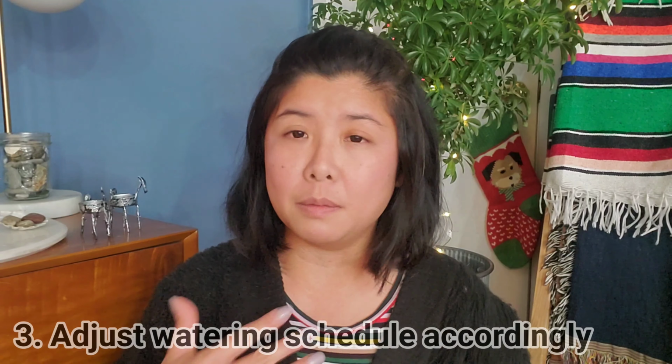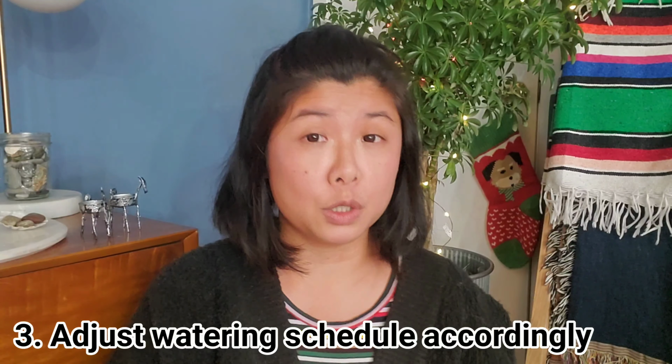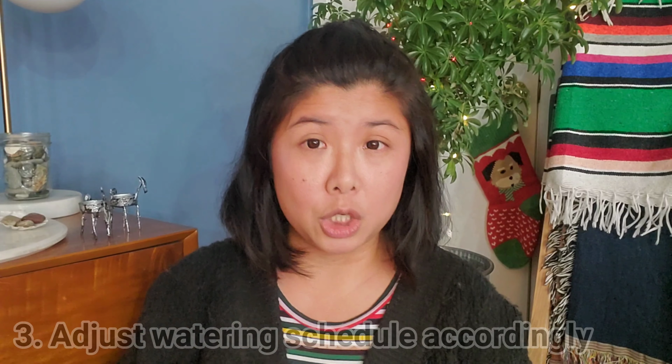Last but not least, bear in mind that in growing season, your Hoya may be able to use more water. But in winter, your Hoyas will not be able to use as much water. So also make sure that you adjust your watering schedule accordingly, according to the light situation mainly, and also make sure that you establish a consistent watering schedule.